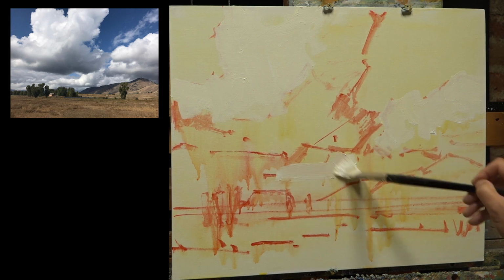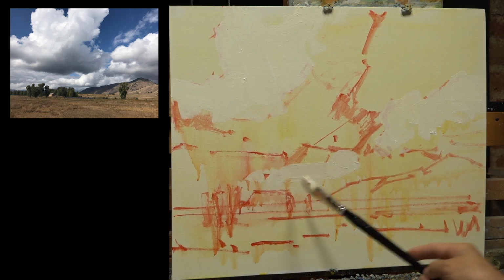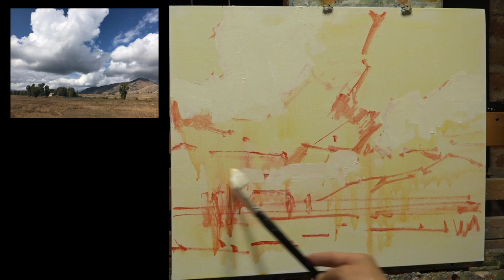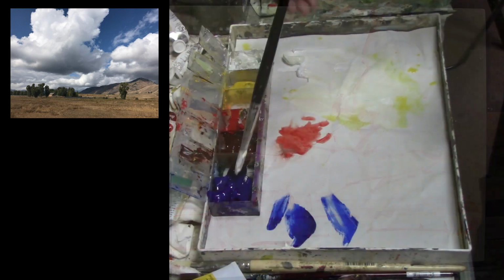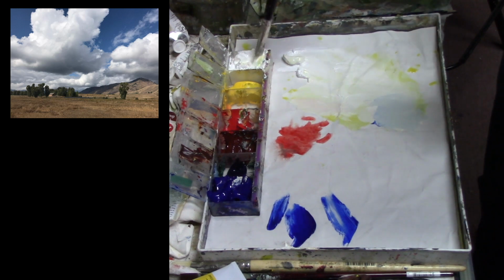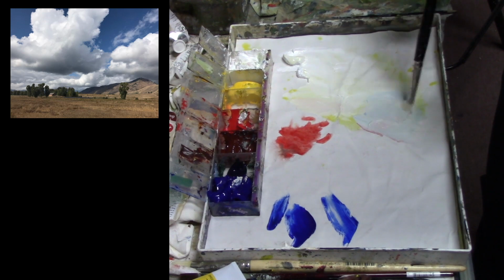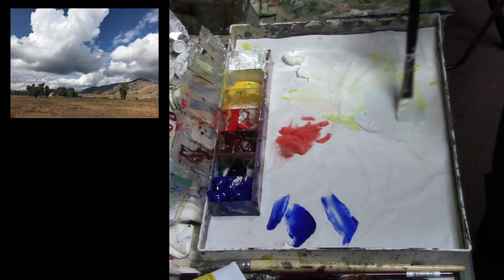Even in a noonday situation or a fairly cool sunlight, like hazy light, or right in the middle of the day where the light goes a little cooler, I'll still add a little bit of yellow into my lights to keep them a little bit warmer and give the warm feeling of the sun.